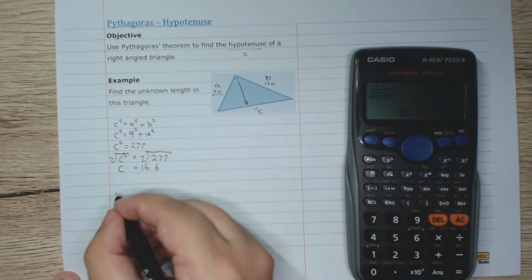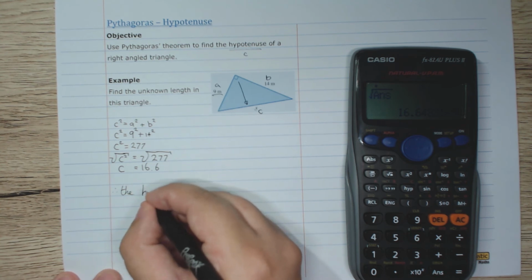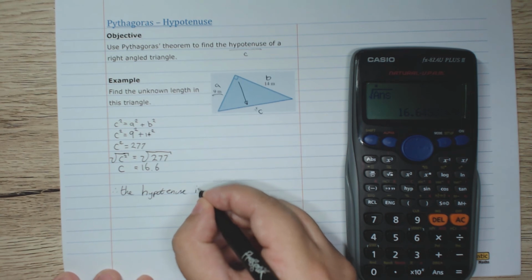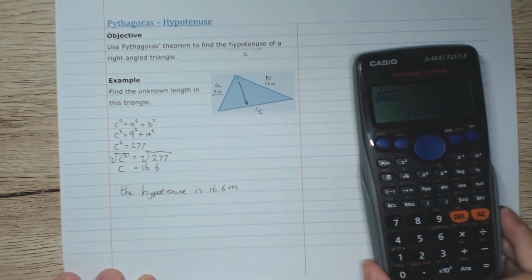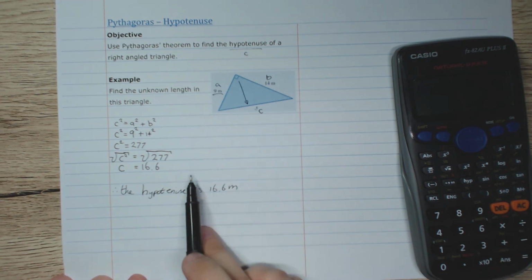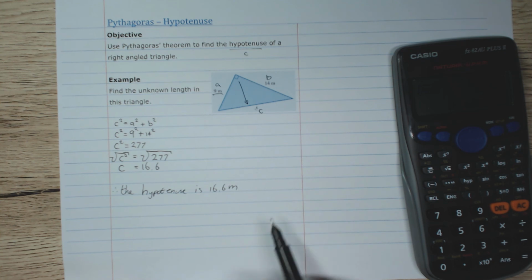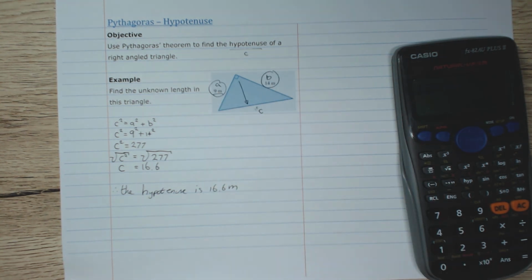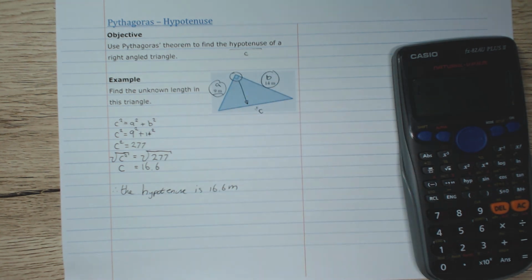So in this triangle, therefore, the hypotenuse is 16.6 meters. We can use the same strategy to solve for the hypotenuse of any triangle as long as we know two of the side lengths and the triangle has a right angle. And that is how we find the hypotenuse of a right-angled triangle.